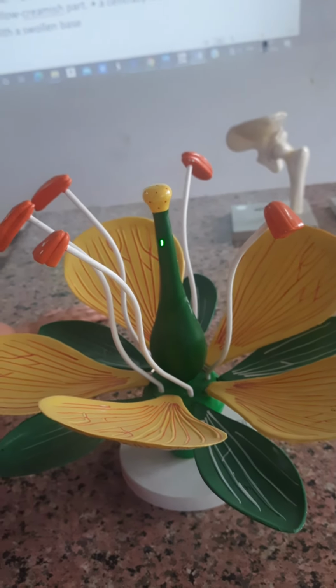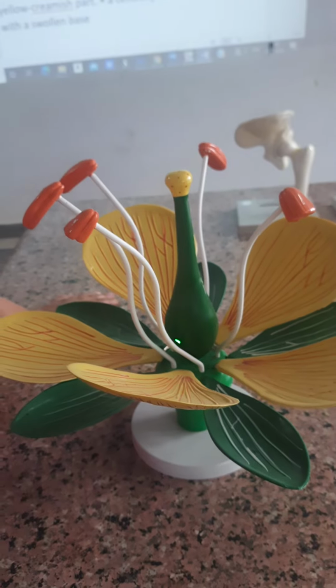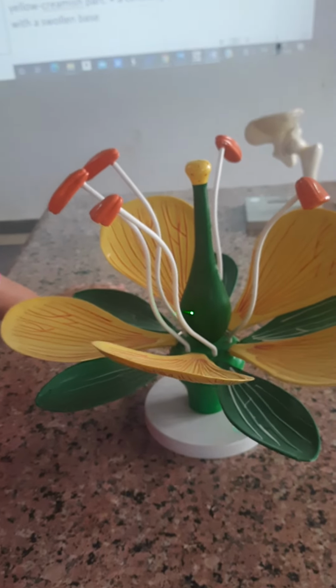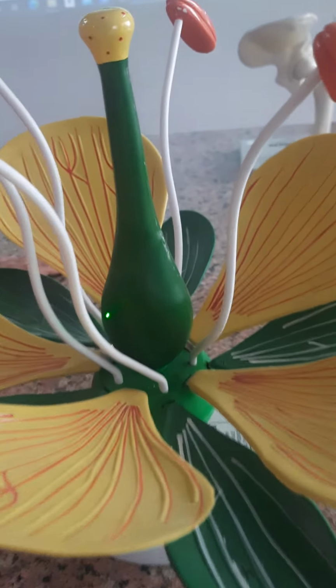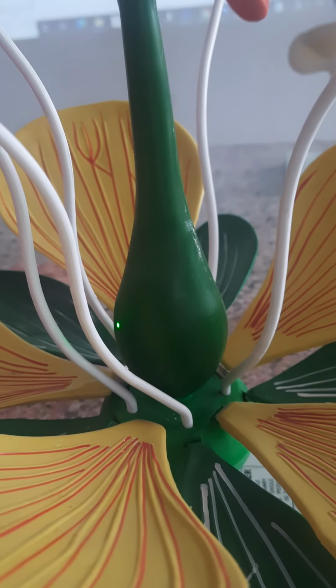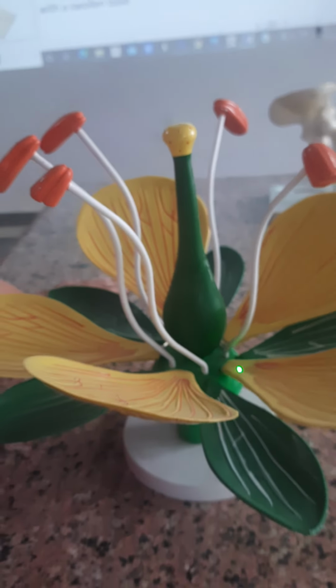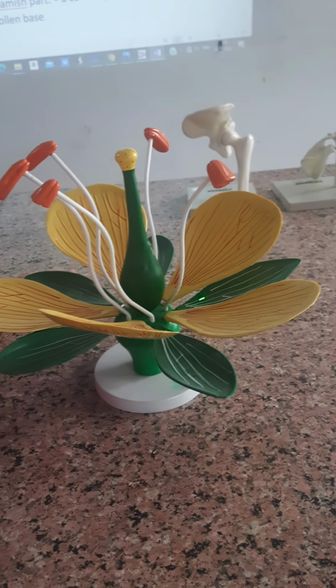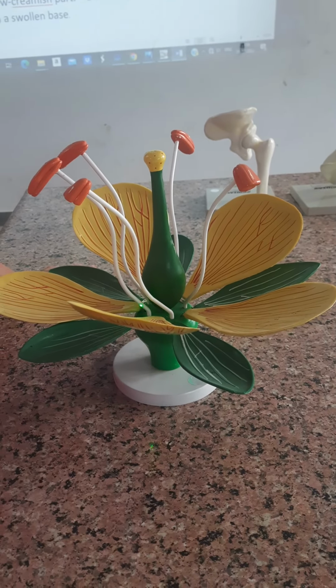This is the female reproductive part, and there is the location of the ovary. The ovary has certain ball-like structures which are termed as ovules, and each ovule has an egg cell inside it. So this is the complete structure of a flower, and the flowering plants are termed as angiosperms.